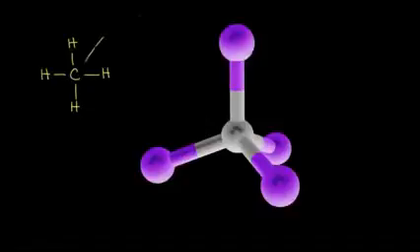On the left, we have the dot structure for methane, and we've seen in an earlier video that this carbon is sp3 hybridized, which means that the atoms around that central carbon atom are arranged in a tetrahedral geometry. It's very difficult to see tetrahedral geometry on a two-dimensional Lewis dot structure, so it's much easier to see it over here on the right with the three-dimensional representation of the methane molecule.